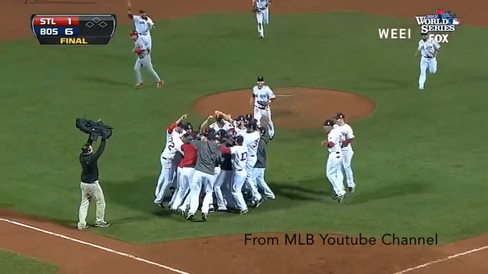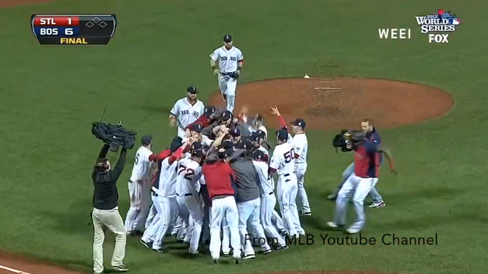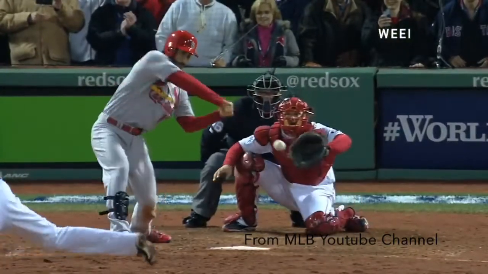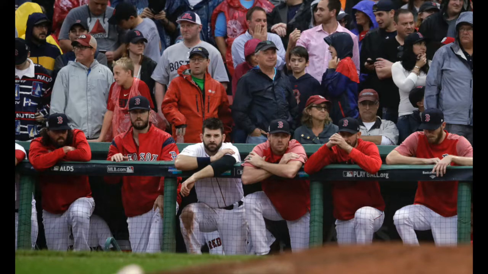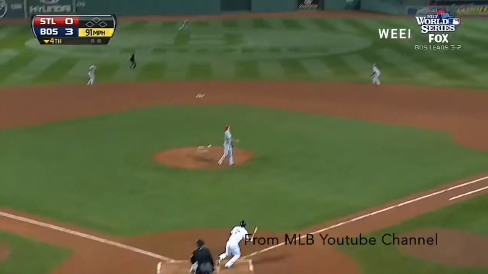In 2013, the Boston Red Sox won the World Series. But that success would not last. In 2014 and 2015, the Red Sox finished last in the AL East division. However, they came back to finish first in the division in 2016 and 2017.